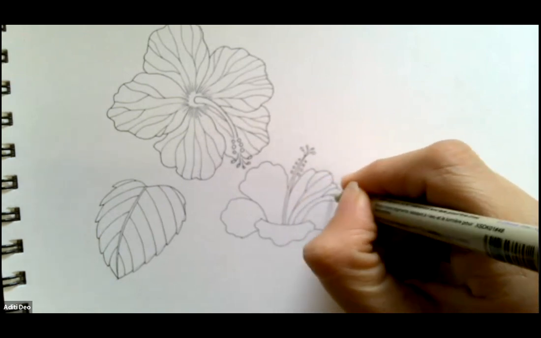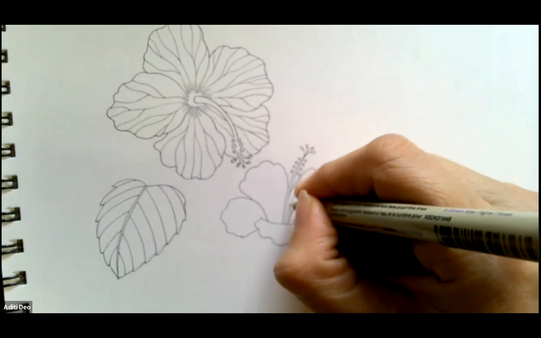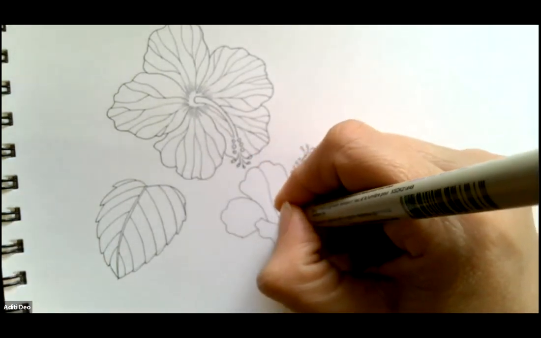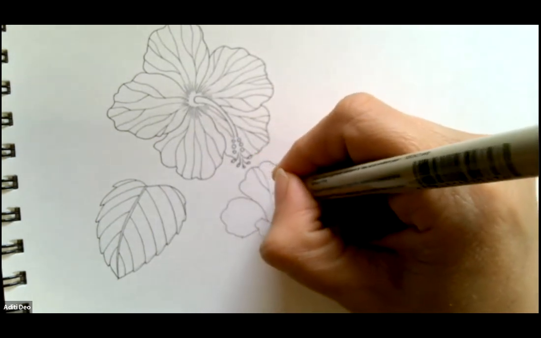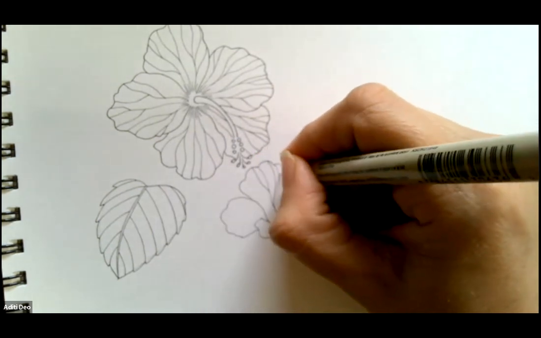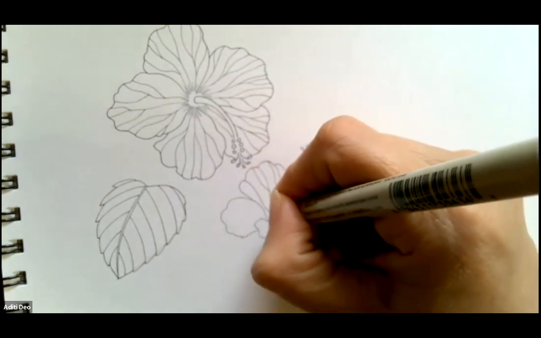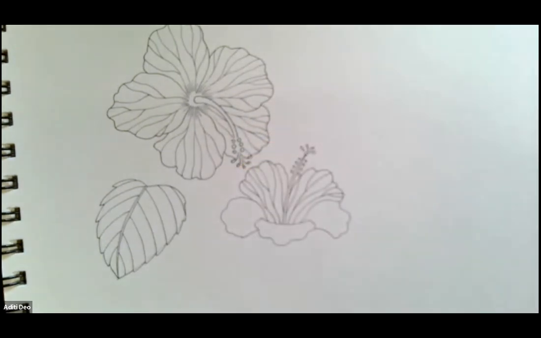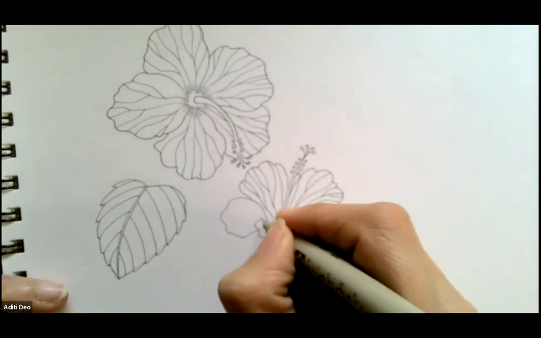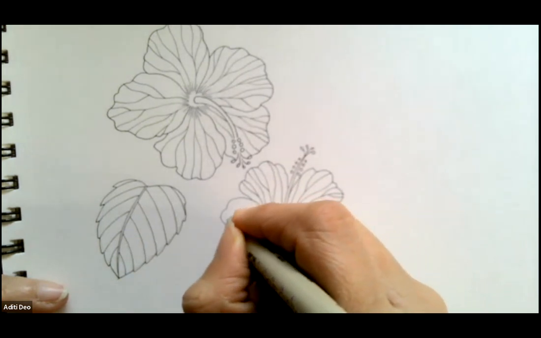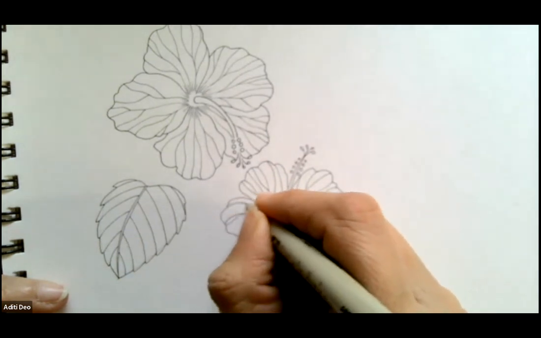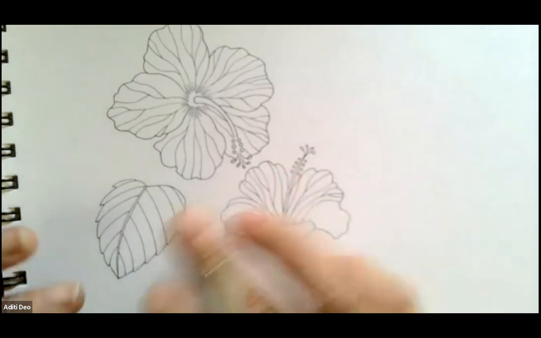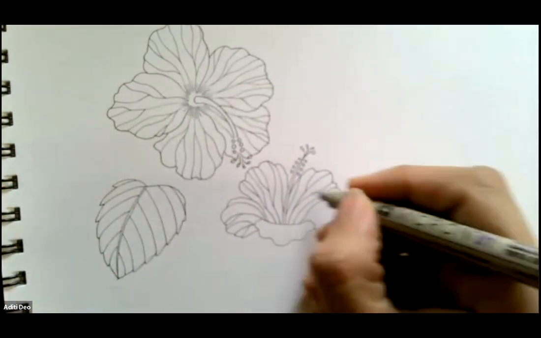Now I like to divide all my texture lines evenly through the petal shape. And these texture lines also give a nice order to how our eye moves across the design.